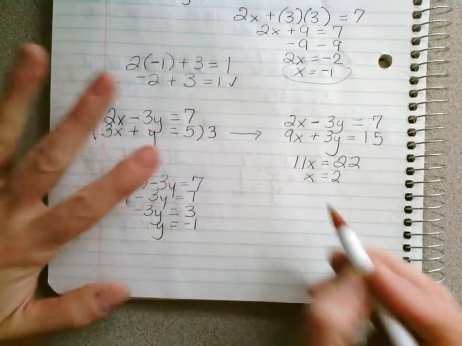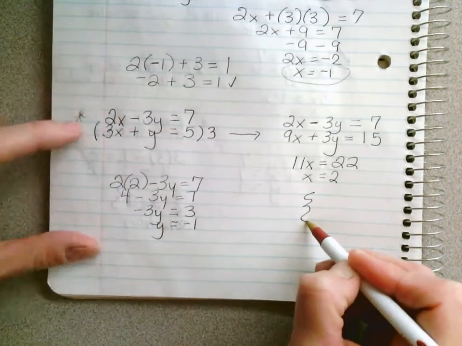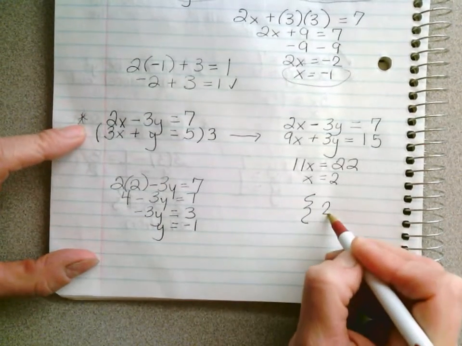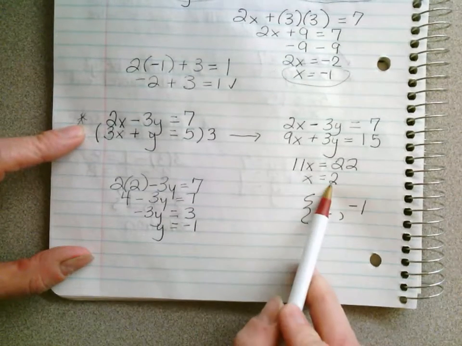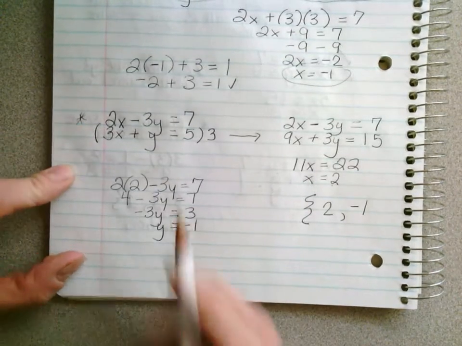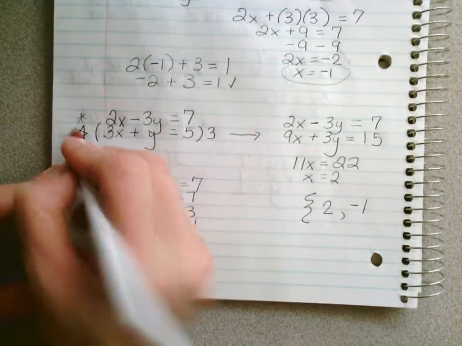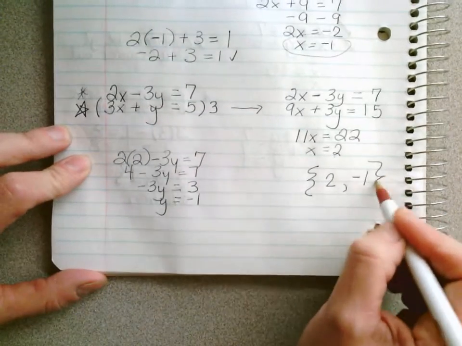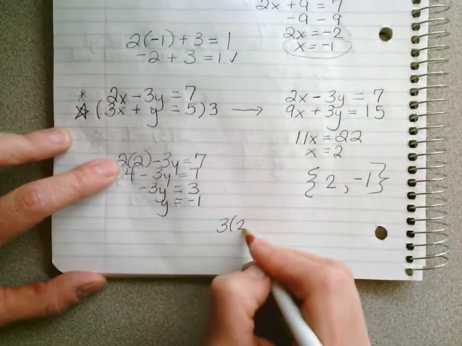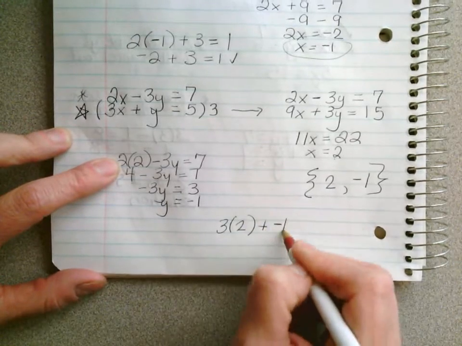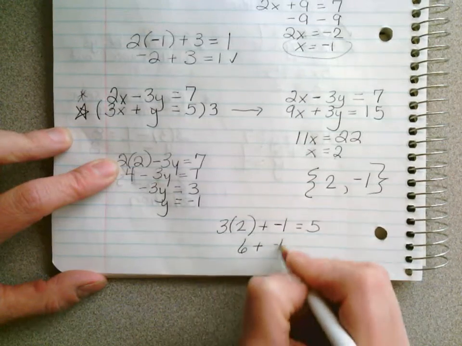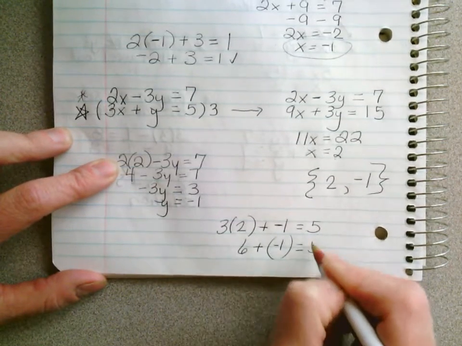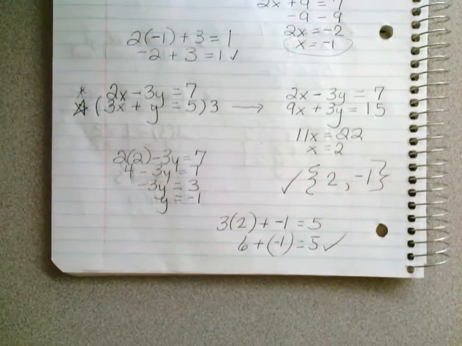So that means we believe our solution is 2, negative 1. We're going to check it in this one just to make sure we're right. 3 multiplied by 2 added to negative 1. Does that equal 5? Good deal. That checks.